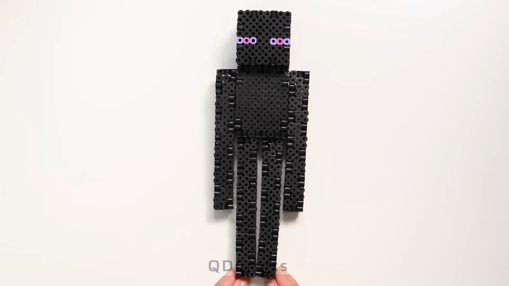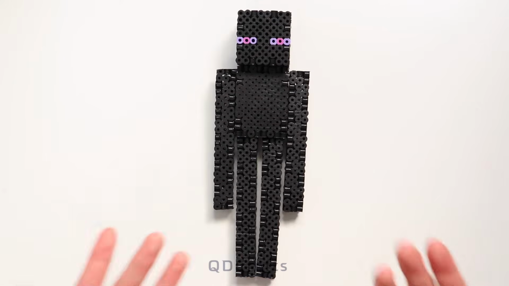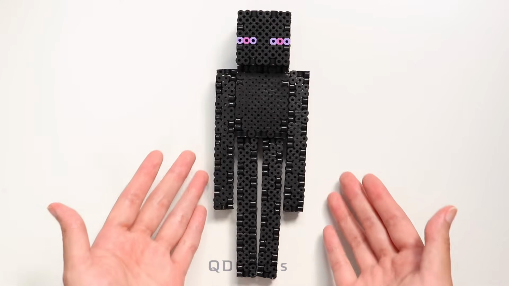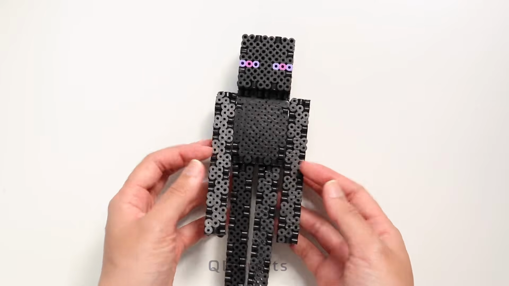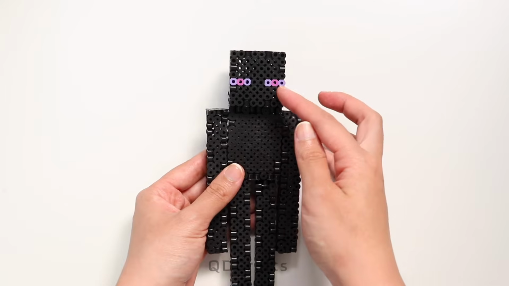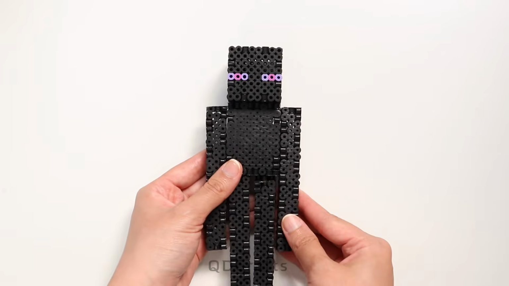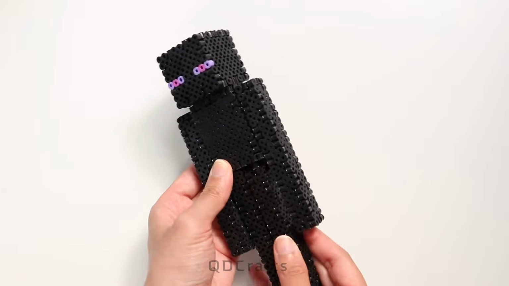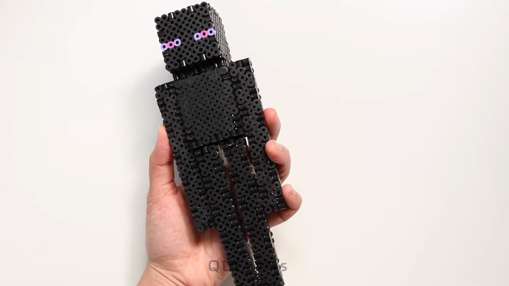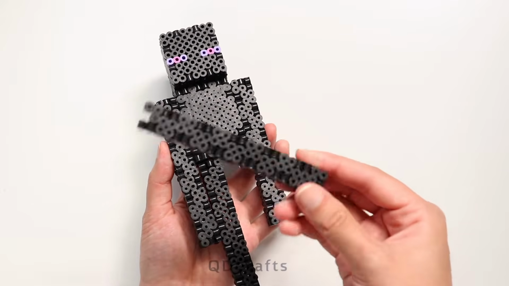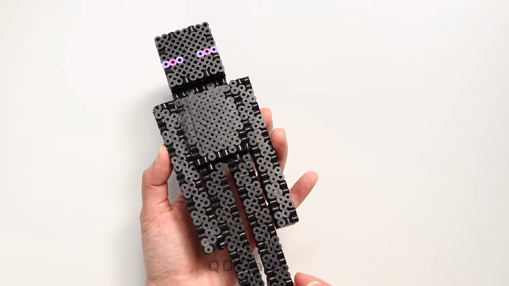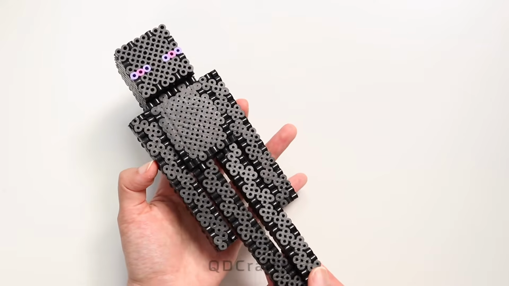The tallest Minecraft project I ever made is this Enderman. I used so many black beads, as you can see, for the arms, legs, the body, the head. There's only just 6 purpley beads for the eyes, and everything else is black. It was my first time making such a long and thin rectangular prism for the arms and legs. They are kind of wobbly because they're so long.